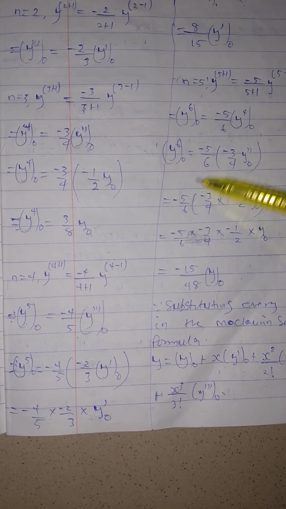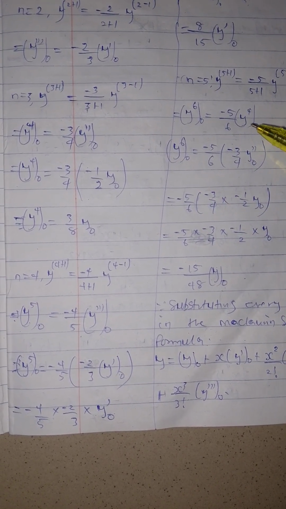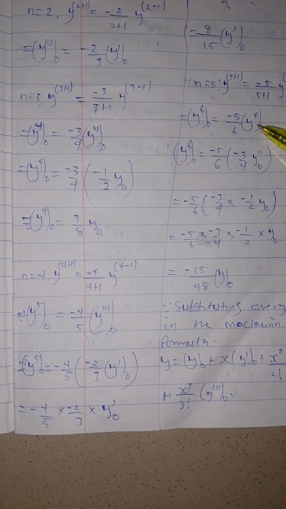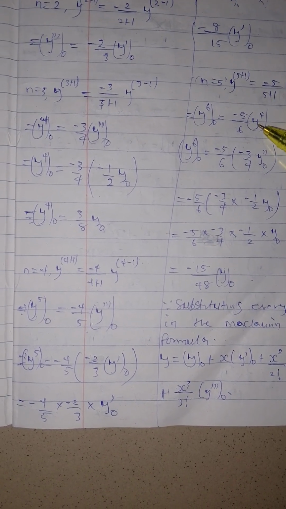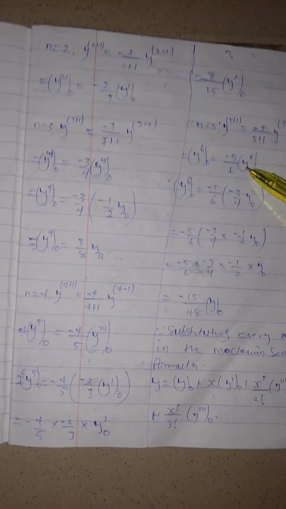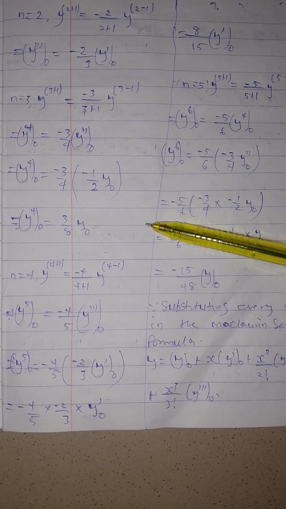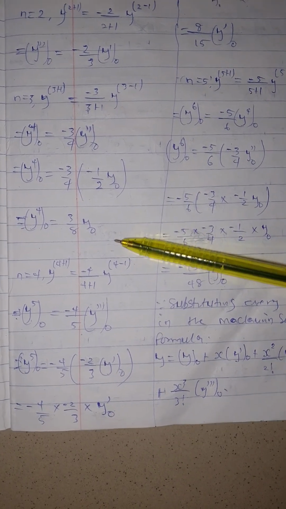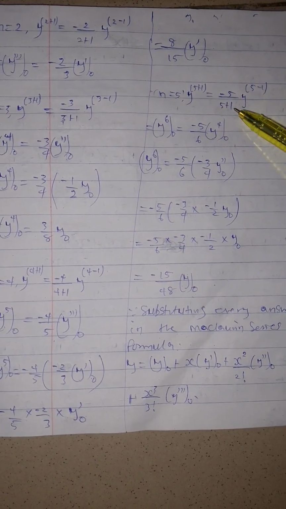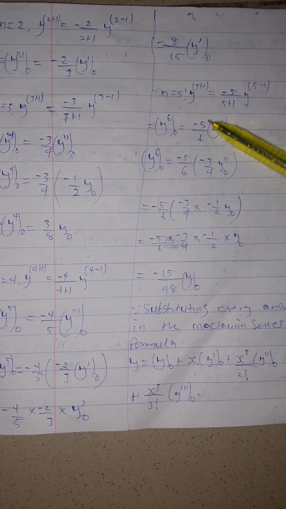Sorry, excuse me. So if you check this, this is y4, right? So then what will be the answer for y4? Sorry, this is minus 5 over 6.